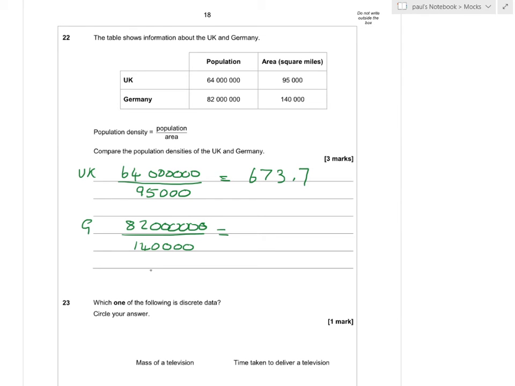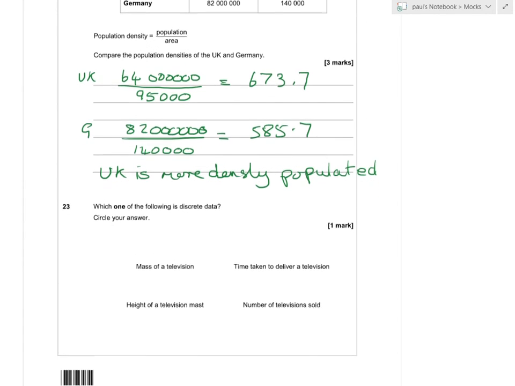And Germany: 82 million divided by 140,000 is 585.7. The UK is more densely populated.